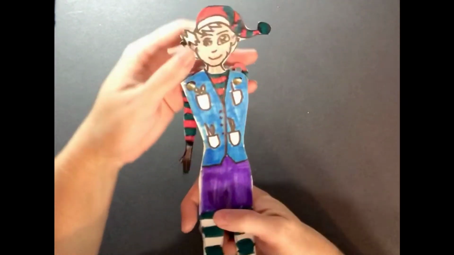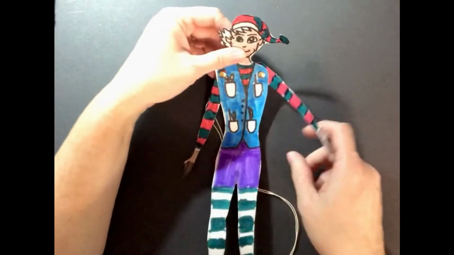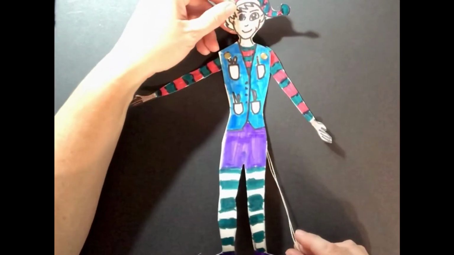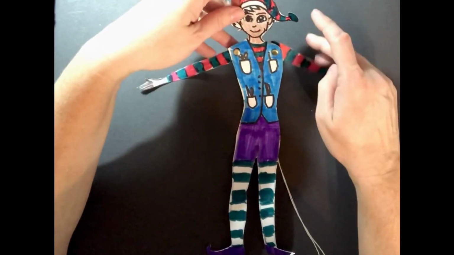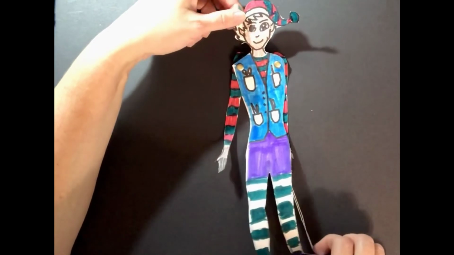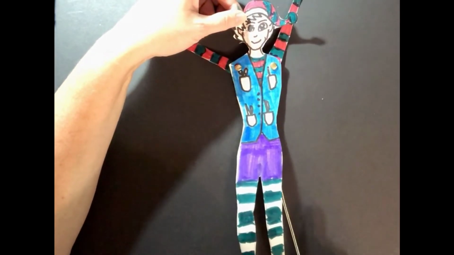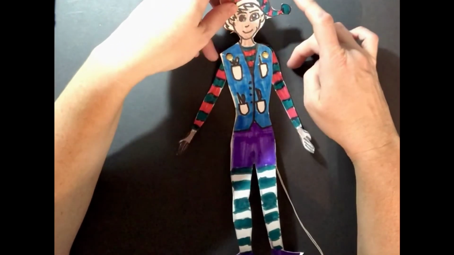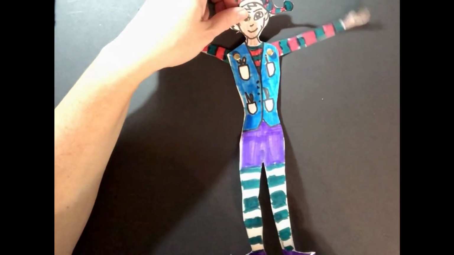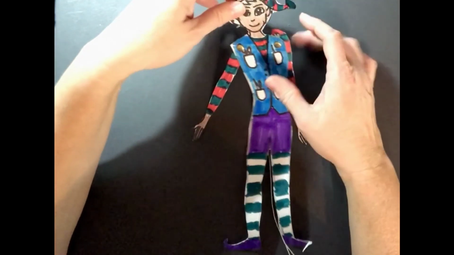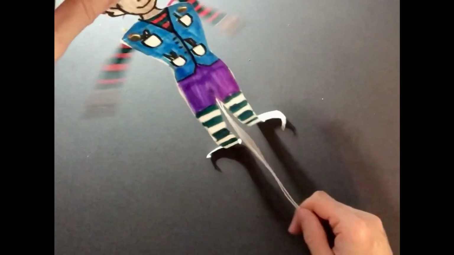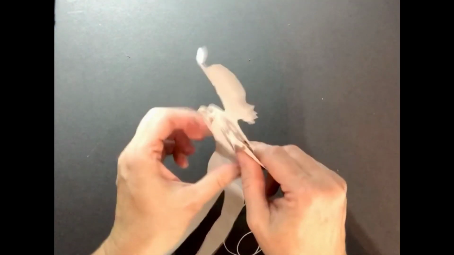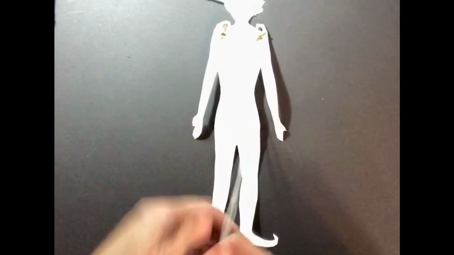We can add a bead at the end. This is a little difficult to show you on camera, but look, if I pull the string, his arms will go up. Gravity is going to bring his arms down, and I can pull them up again. So it's like he's doing jumping jacks with just his arms. And it's really quite effective when it's up in the air, when his arms just drop back down because of gravity.